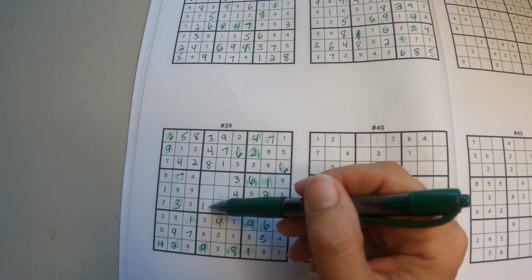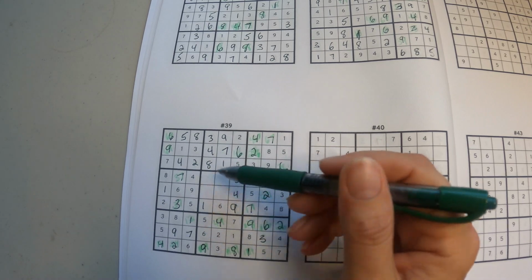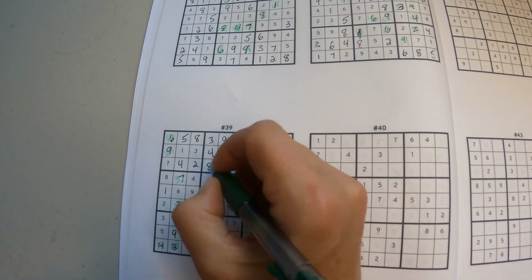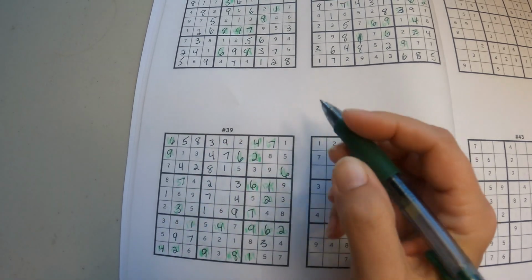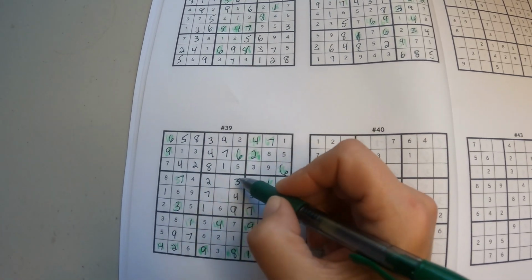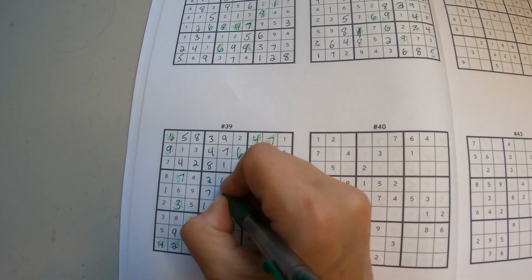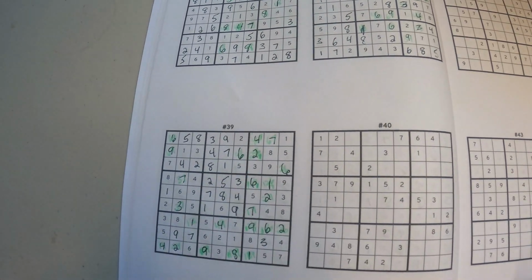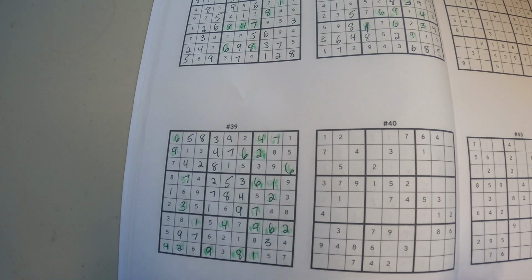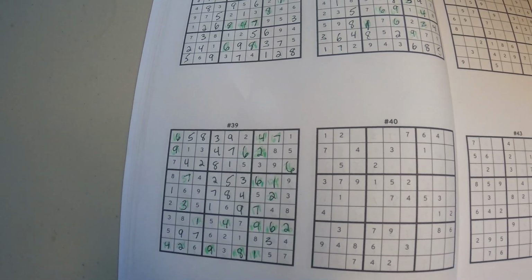This column looks like we're missing 2 and 7. We've got a 7 here. So 2, 7. This box, 1, 2, 3, 4, so we're missing 5 and 8. We've got an 8 there, so 5 and 8. All right, that one turned out better than I thought it was going to there for a minute.